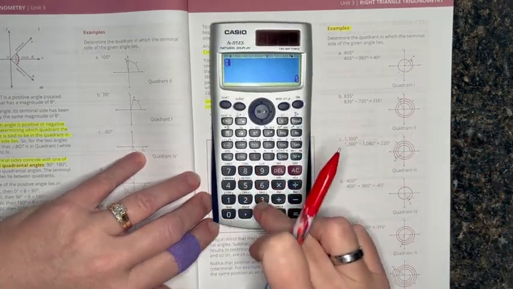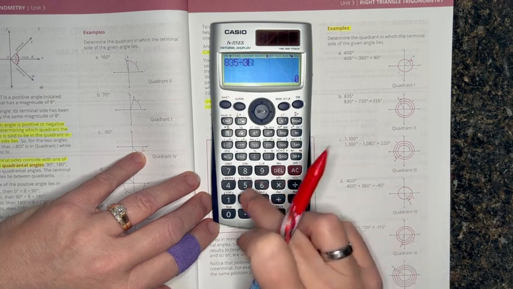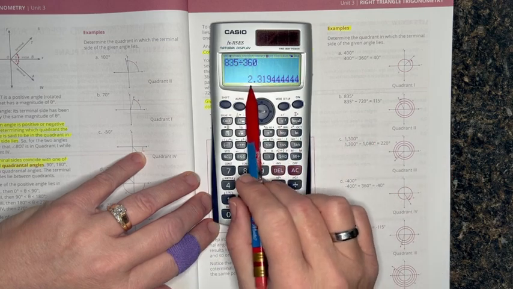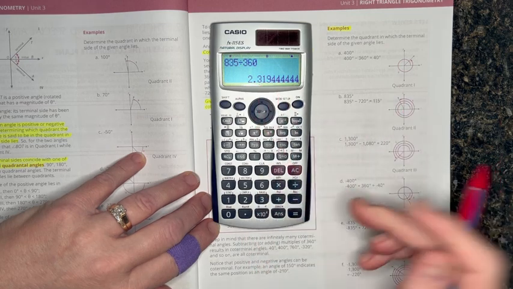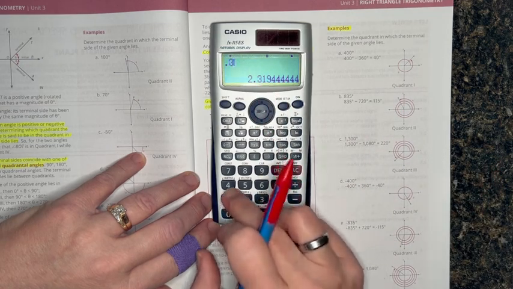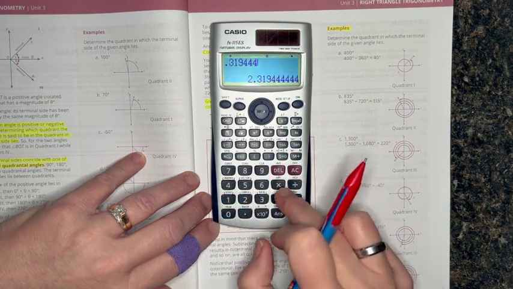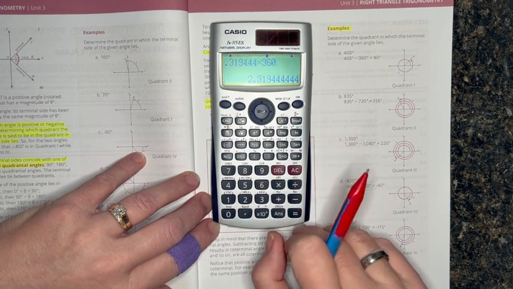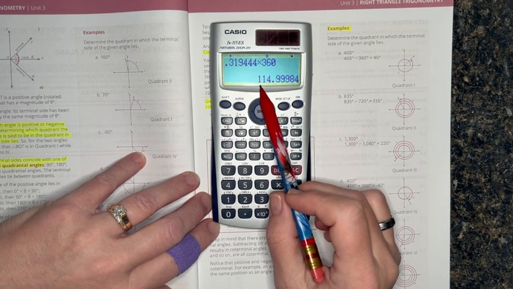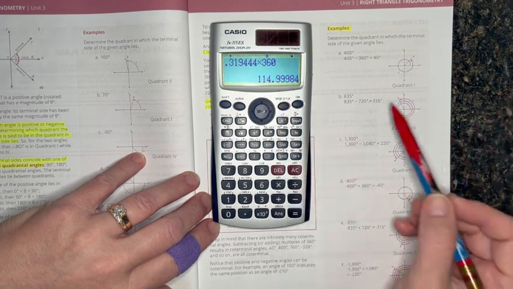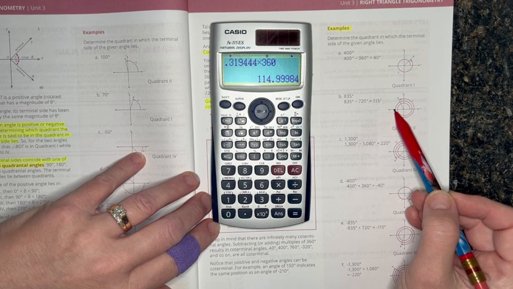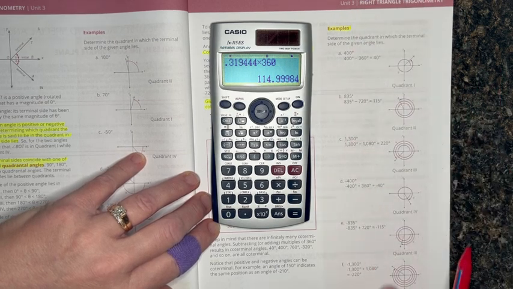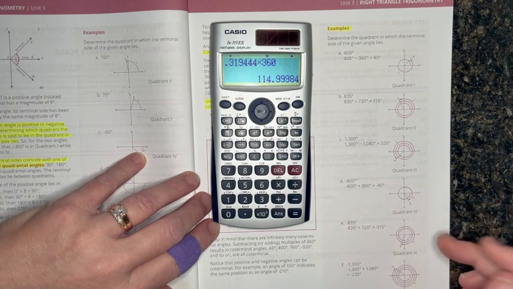If we have 835 degrees and we divide it by 360, we get 2, so we know it goes around 2 full times, and 0.3194444. So if we take 0.319444 and we multiply that by 360, we see that 114.9 or 115 degrees is what's left, which would put us into quadrant 2. Okay, and so you can do that with all of these, even with these negative ones.